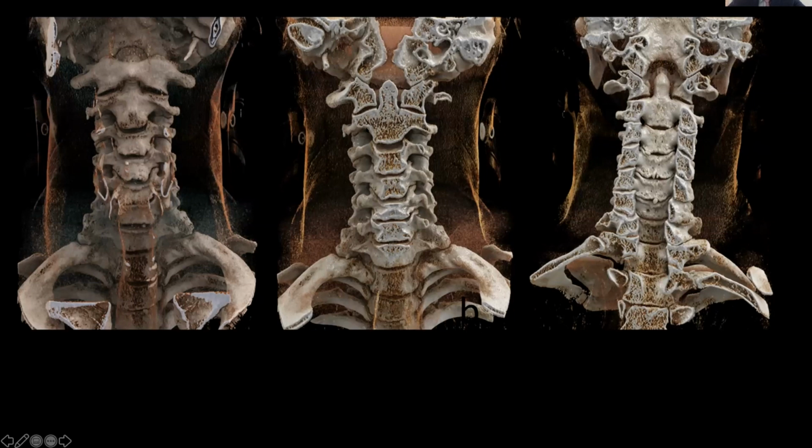Then you have the axis, which forms a pivot of rotation. Then you have the C2, C3 junction, which is a particularly important biomechanical component called the root, and then you have the remainder of the cervical spine, which people discuss as the column.